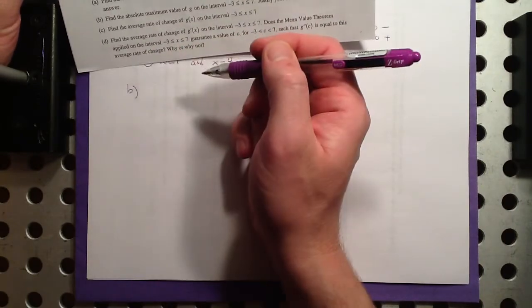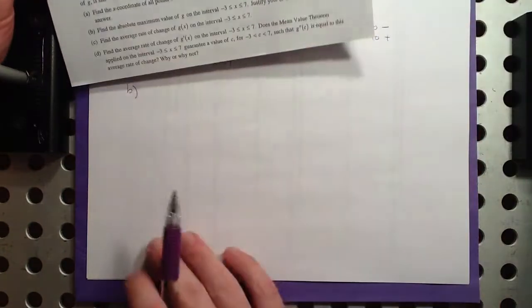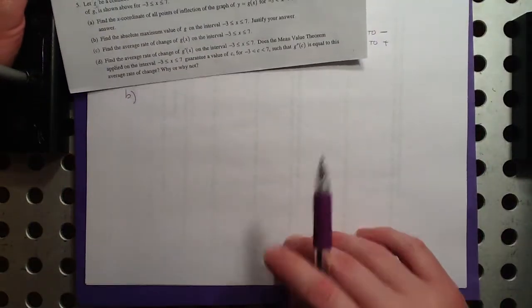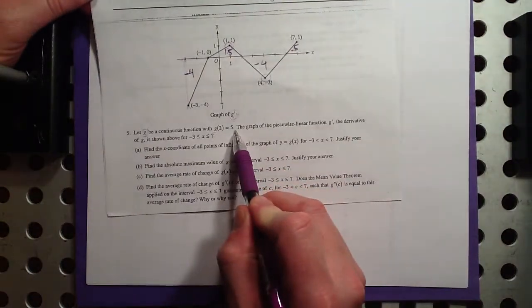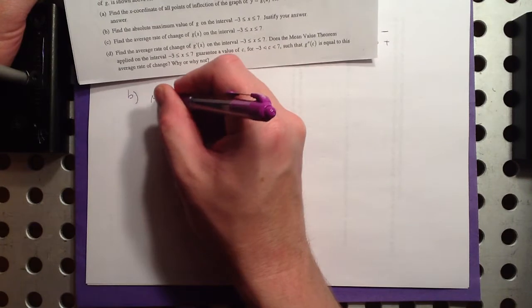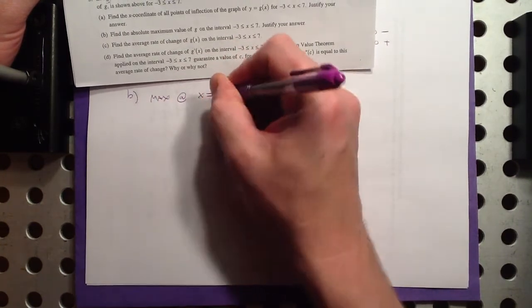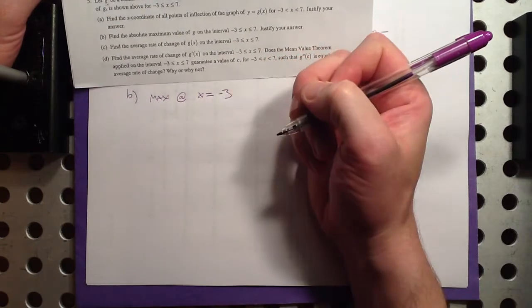So, absolute maximum value of g. Oh, they want the actual maximum value. Well, let's see. That means we need to actually find some area here, because the one point that we do know is that g of 2 is 5. So let's see. We know that the max is at x equals -3.